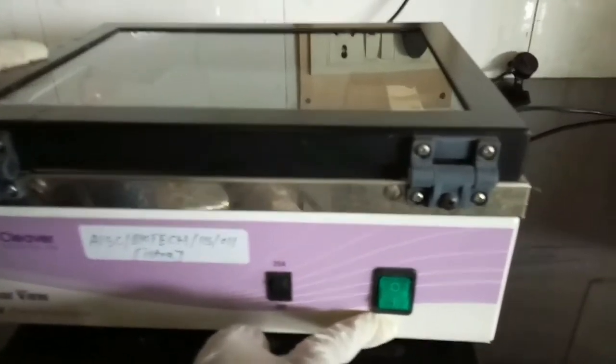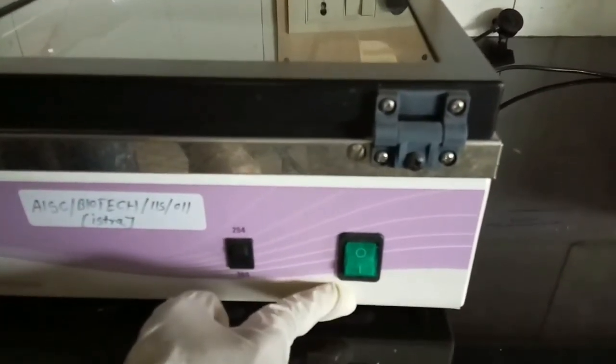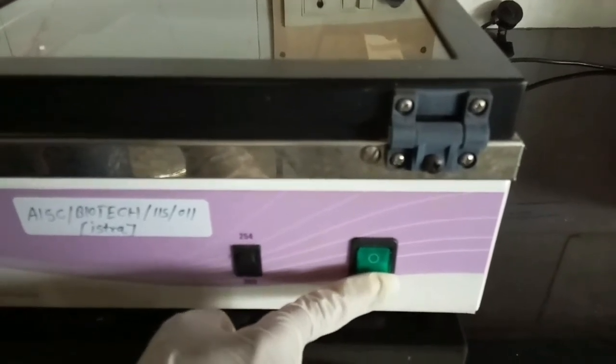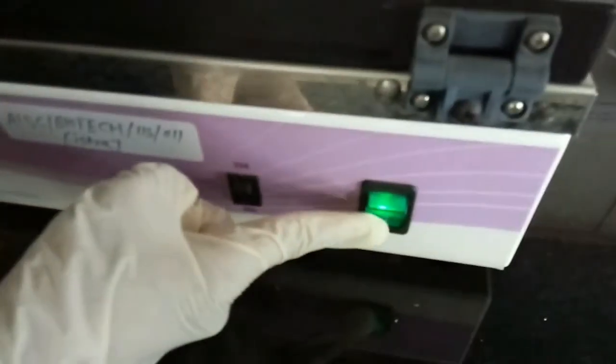With this UV button we can either switch on or off the UV light. So now I will switch on this UV button. So the bands are now seen. DNA bands are now seen under the UV transilluminator. Now we will switch off the UV light.